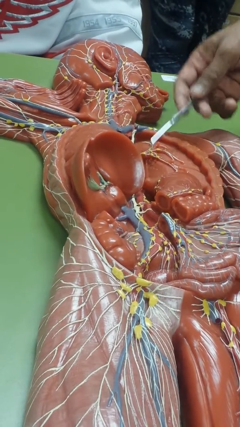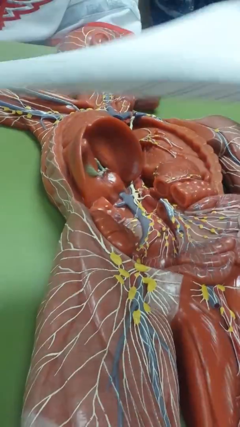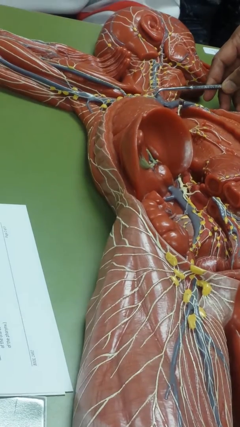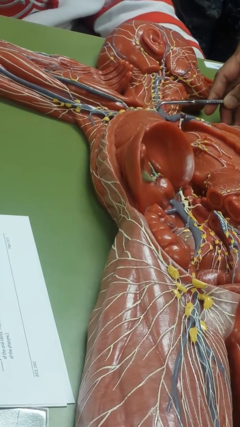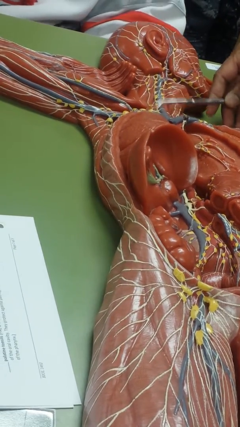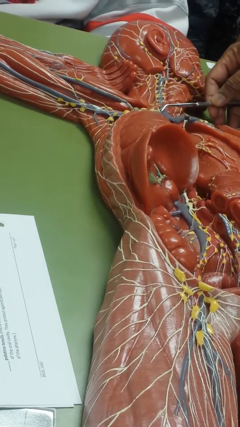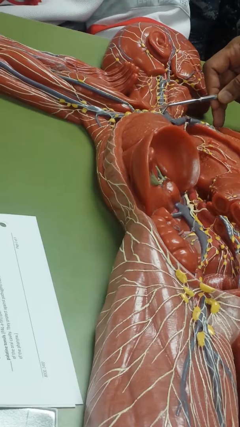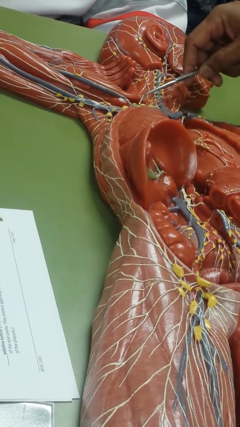Now, the thoracic duct is found in everybody. We all have it. The other duct is this one here, the right lymphatic duct. The right lymphatic duct is found only in 20% of us, so not everybody has it. So 1 in 5 would have it. So you don't need it actually. You can just empty all of this into this.